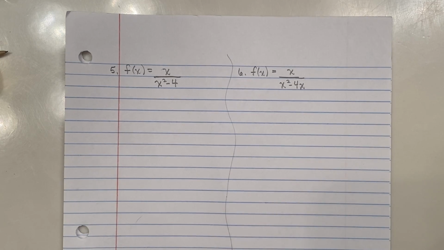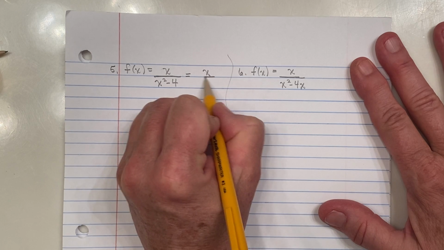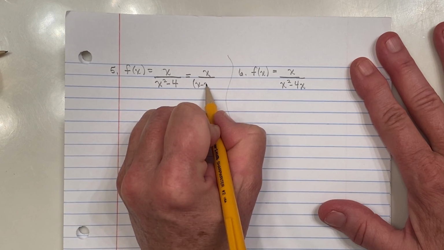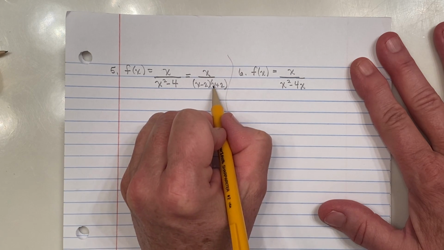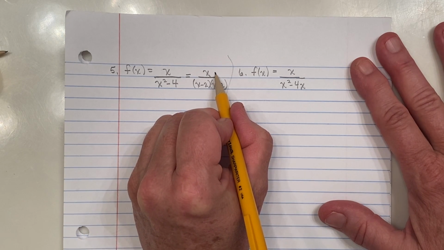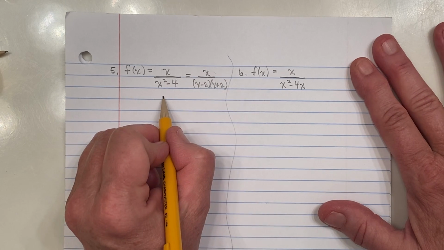Extra practice in graphing rational functions, I've just listed 2 examples, 5 and 6. So we'll take a look at 5. I see I can factor the denominator. I can quickly see that I don't have an x minus 2 or x plus 2 in the numerator, so both these restricted values will be vertical asymptotes.